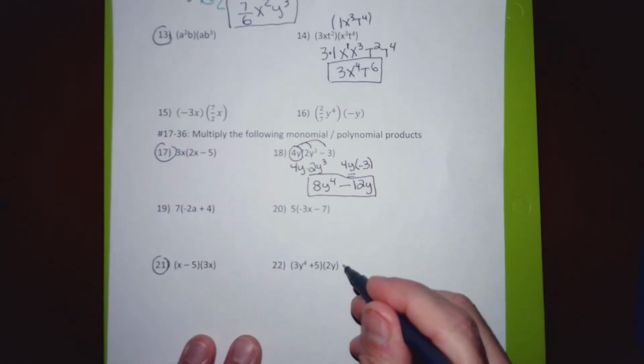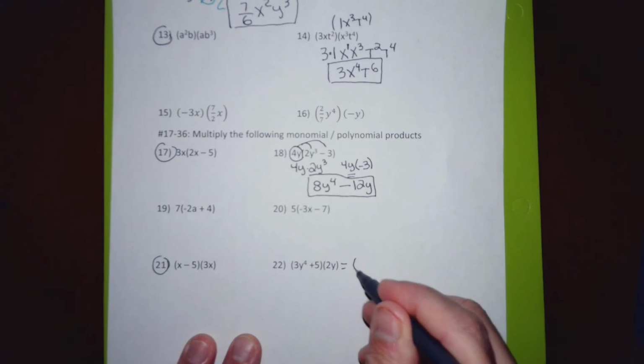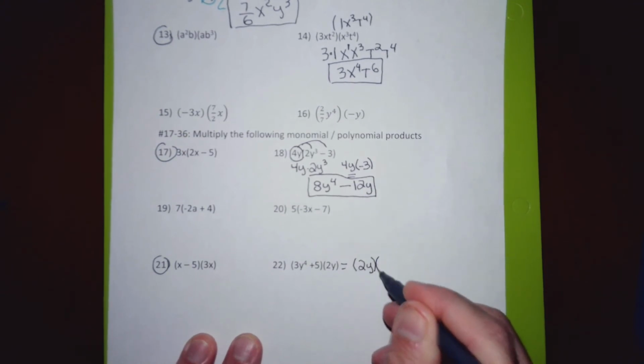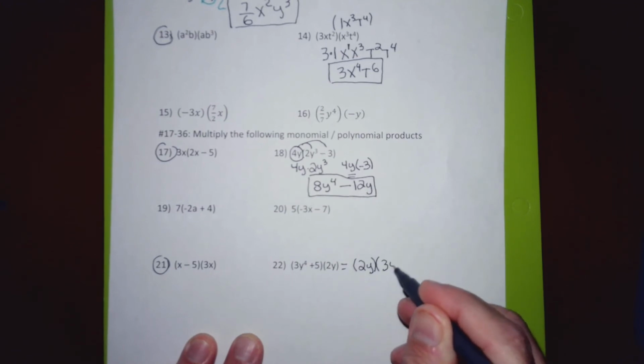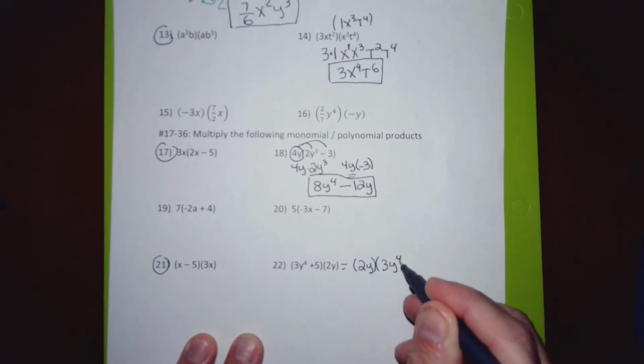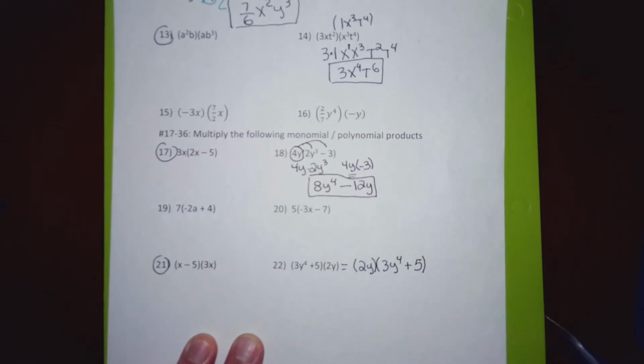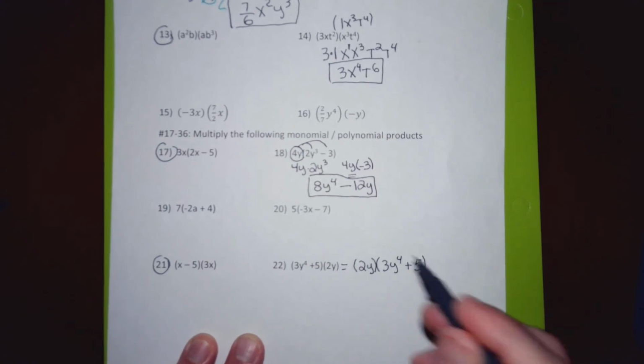For 22, I don't like the way it's written, and anytime I have a multiplication problem, if I don't like the way that multiplication problem is written, I can flip the order because multiplication is commutative. And if I was doing problem 22, I would probably take the time to rewrite it, and now I'm going to do the multiplication that's needed.